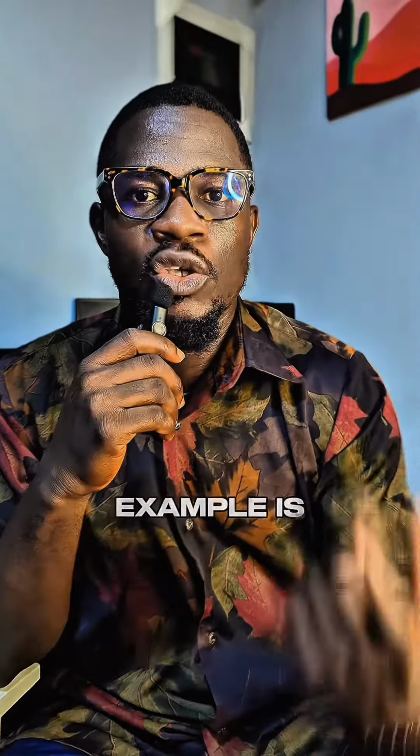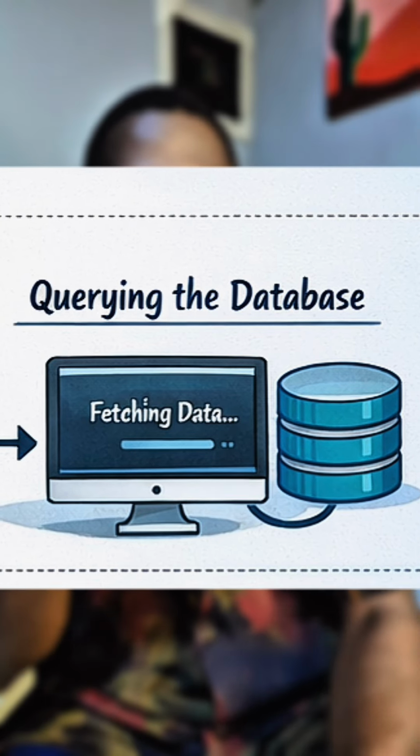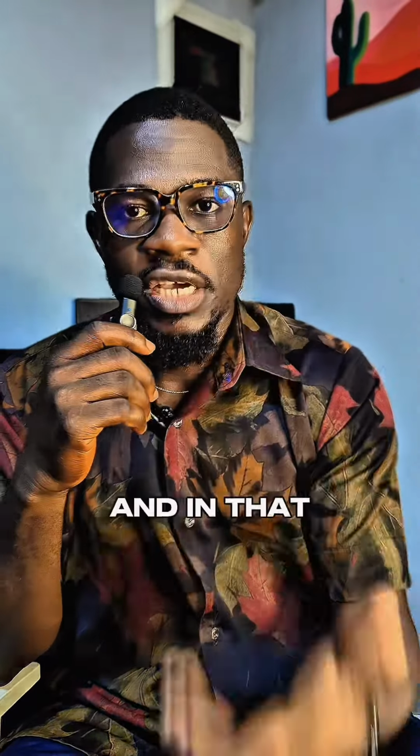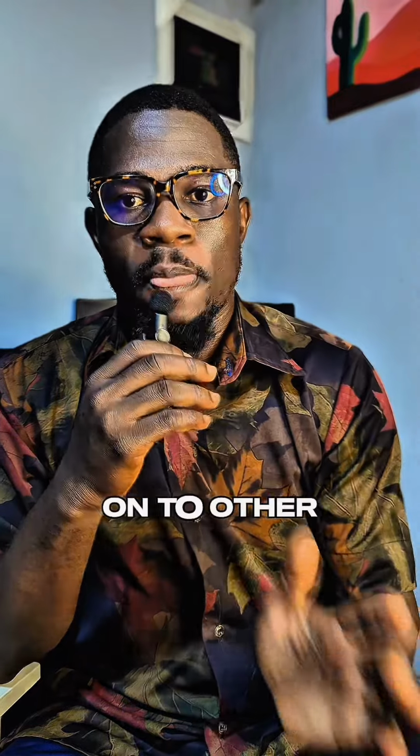Another prime example is calling the DB to get data. The DB might return the data a little bit late, maybe due to latency or network issues. And in that case, you also don't want the entire program to stand still until the data is returned. So you offload that also to the background, handling it asynchronously while you move on to other tasks.